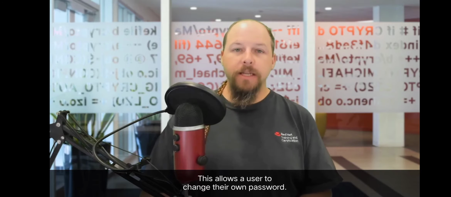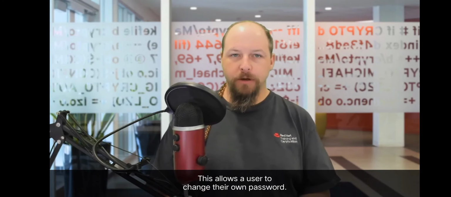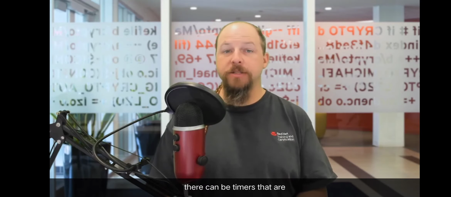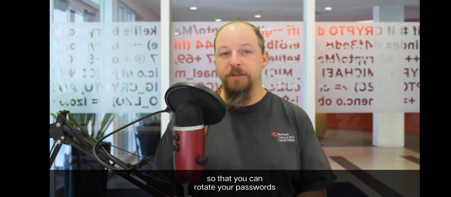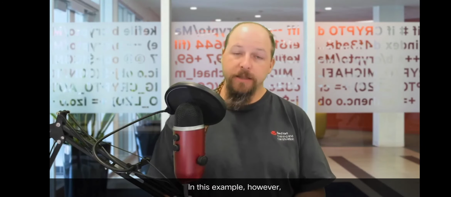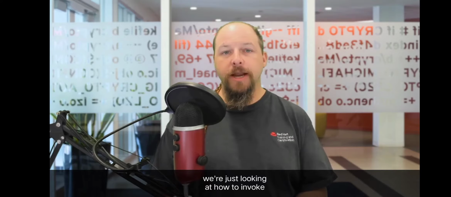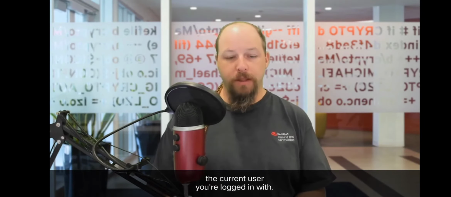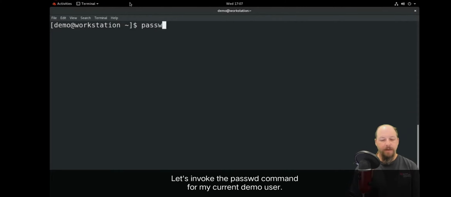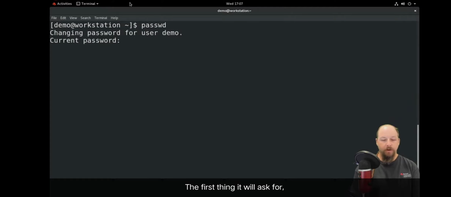Another helpful command that you'll need is the password command, or passwd. This allows a user to change their own password. In many system administration environments, there can be timers that are equipped to trigger this interaction so that you can rotate your passwords and keep the security of the environment. In this example, however, we're just looking at how to invoke a simple password change for the current user you're logged in with. Let's invoke the passwd command for my current demo user. The first thing it'll ask for is the current password.